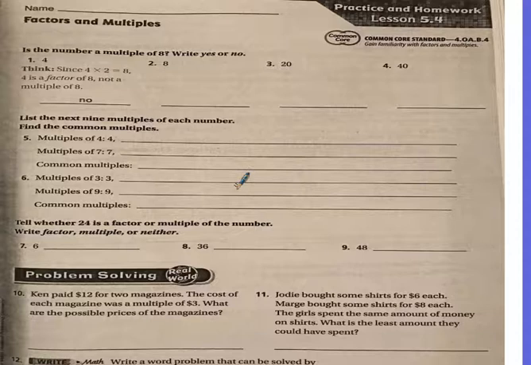Okay. Let's do number 10 together so you guys can do number 11. So Ken paid $12 for 2 magazines. The cost of each magazine was a multiple of 3. What are the possible prices of the magazines? So I'm just going to underline the information that I need. $12 for 2 magazines, and each one was a multiple of 3. So that means you used 3 to get to your answer. Okay, so just pull out what you can use with 3 to get your answer.